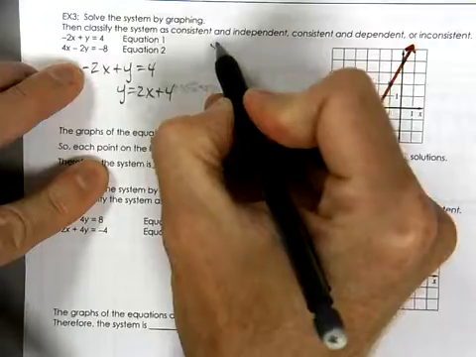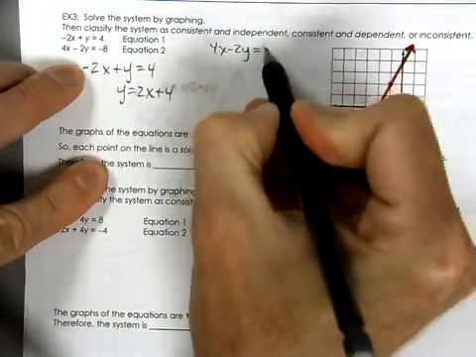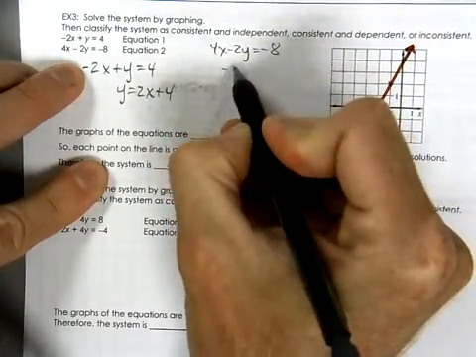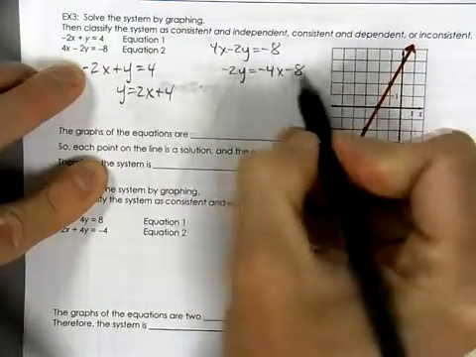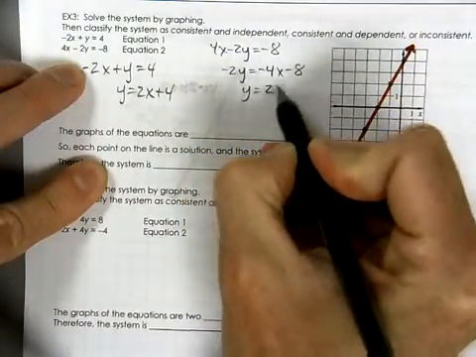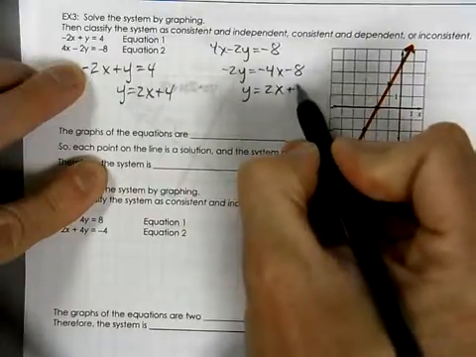Our second equation, divide by negative 2.